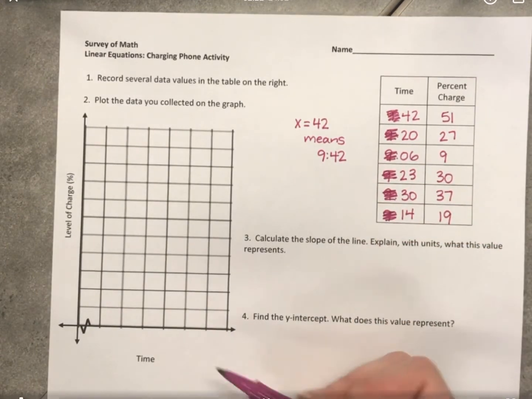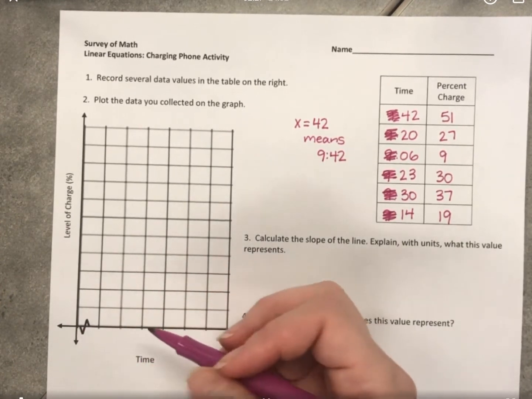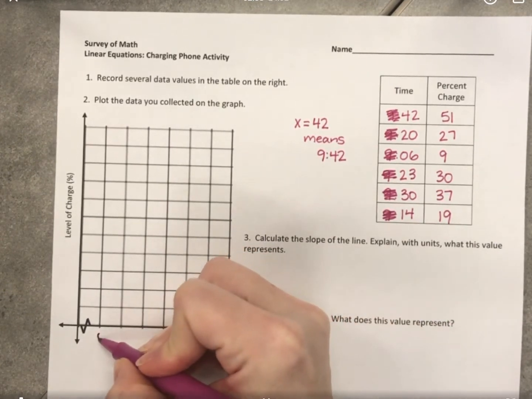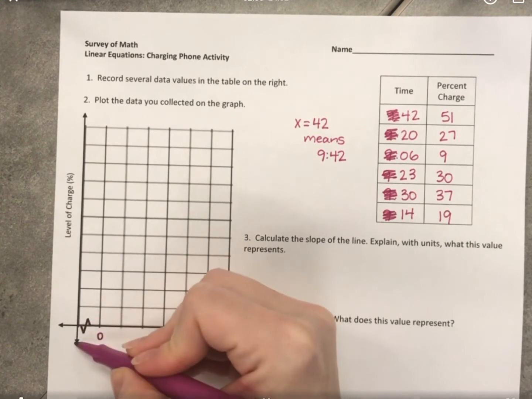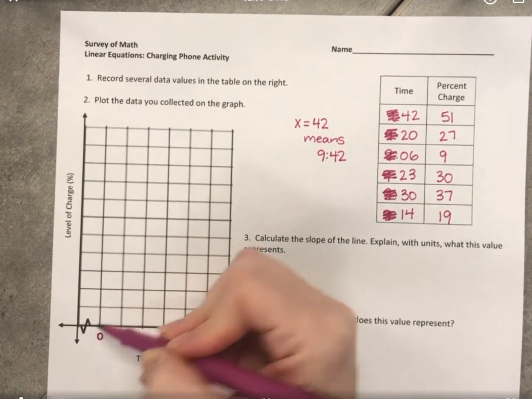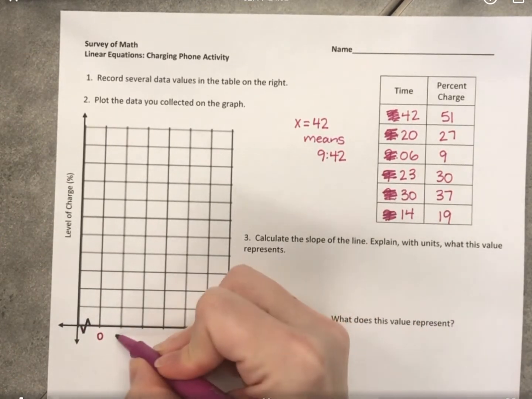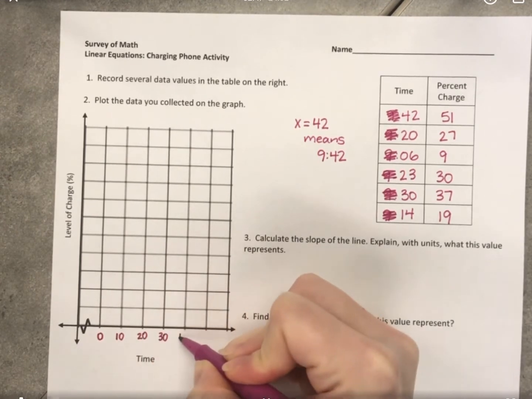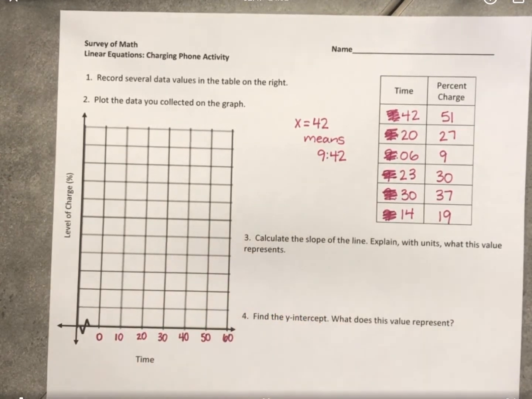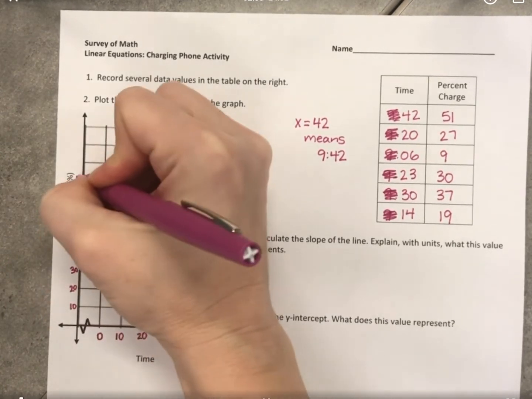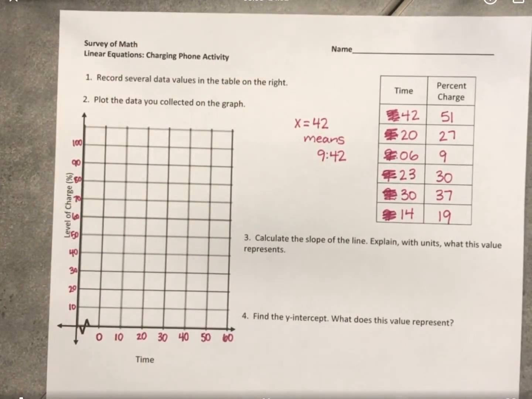So when I looked at how I would label the x-axis here, I saw that cut in the graph, but I wanted to go 0, 10, 20, 30, 40, 50, 60, but I guess it makes sense that 0 wouldn't be right on here because that actually stands for 9 o'clock. So maybe the day started at midnight or something. And then level of charge, we should be able to just number those by tens. And let's plot those points.